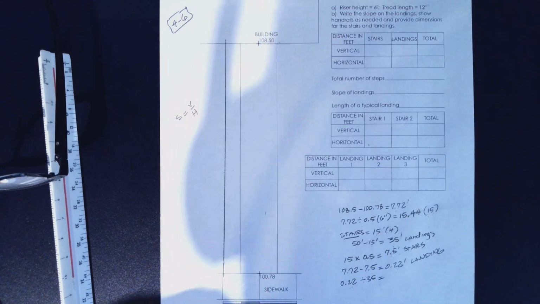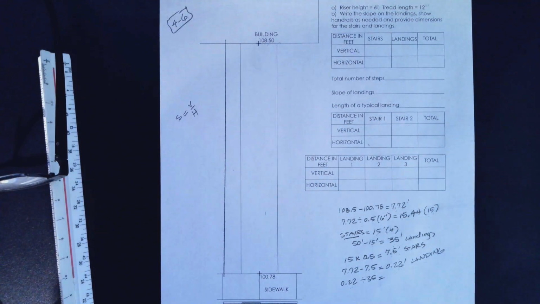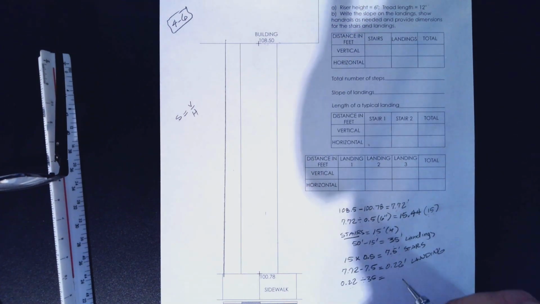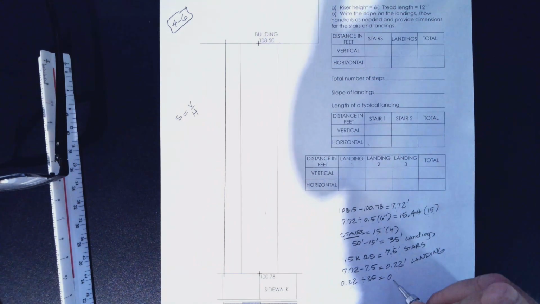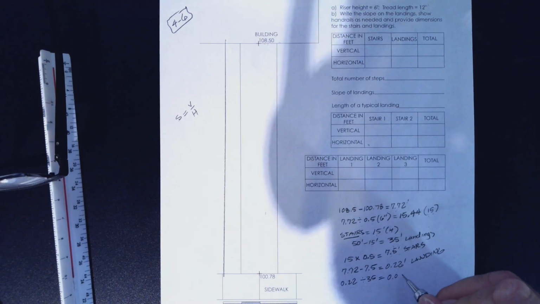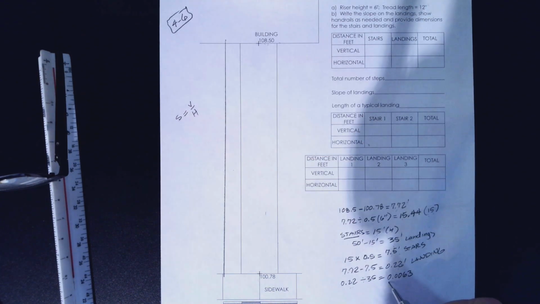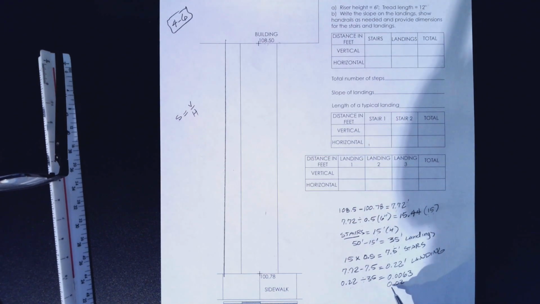0.22 divided by 35 equals 0.0063. So that is less than 2%. That is just slightly over half, right? Because 0.02 would be 2%, and this is 0.0063. So it's not 2%.